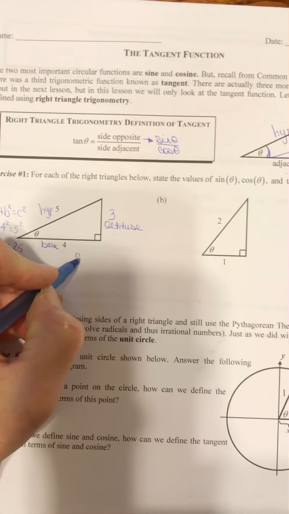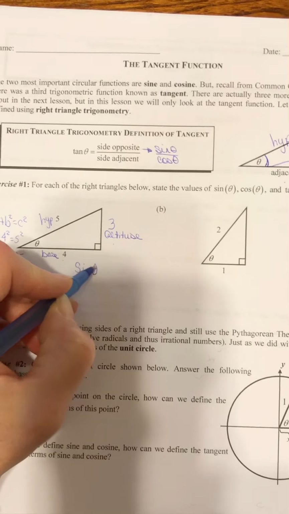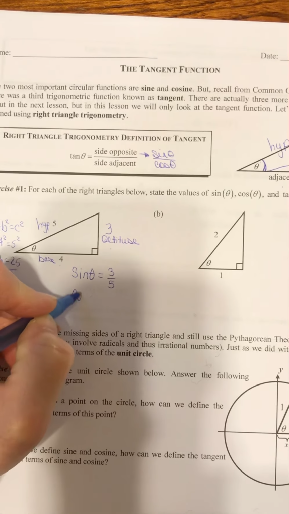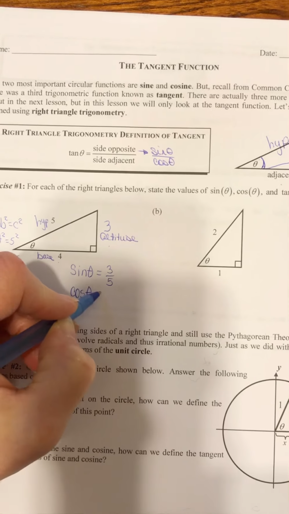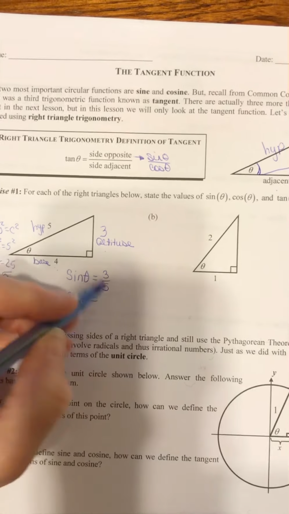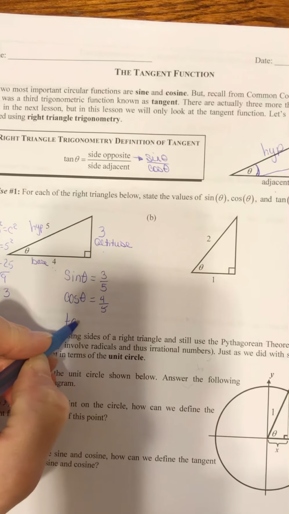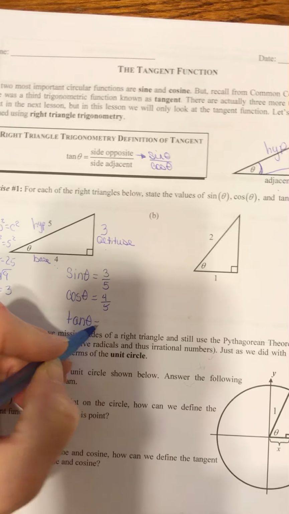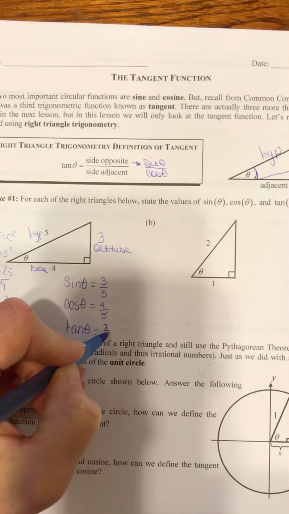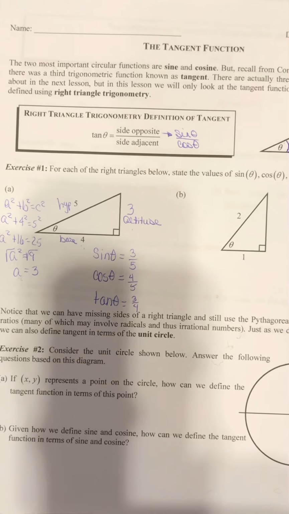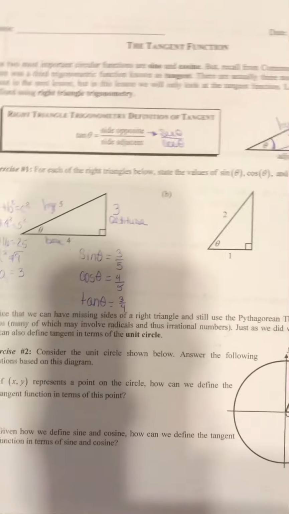I know my sine is 3 over 5. I know my cosine is now 4 over 5. And the tangent is 3 over 4. So you should be getting really good at the Pythagorean theorem and these ratios by now.